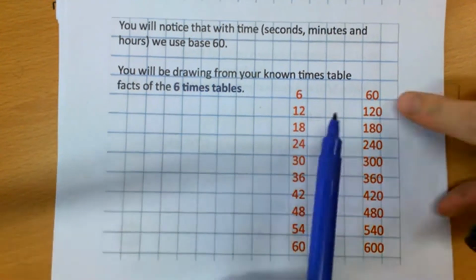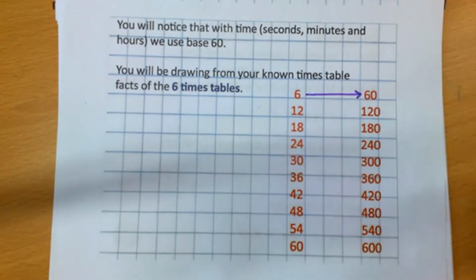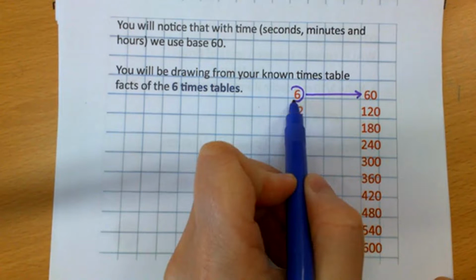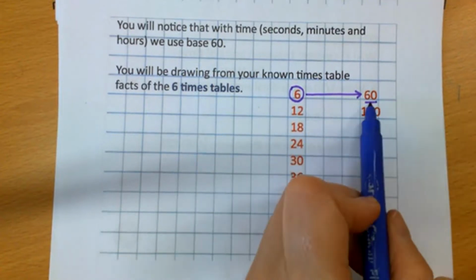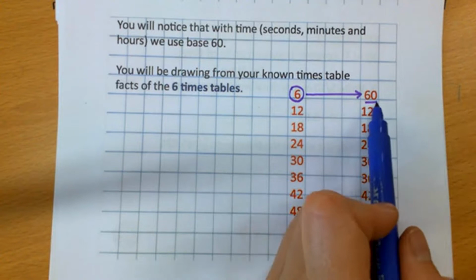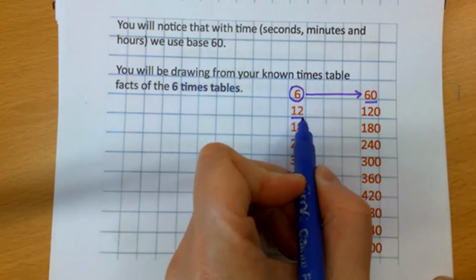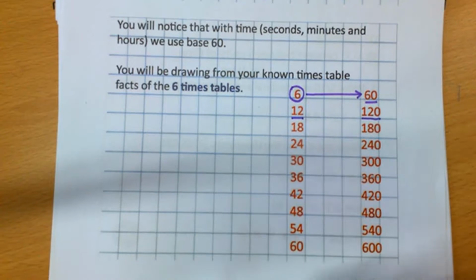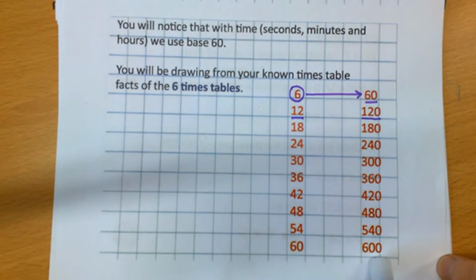But we're actually going to help ourselves by using the 6 times tables and converting that 6 to 60. So that could be 60 seconds or it could be 60 minutes. 12, if we place a 0 at the end, could be 120 seconds or 120 minutes. So this is really, really handy to know.